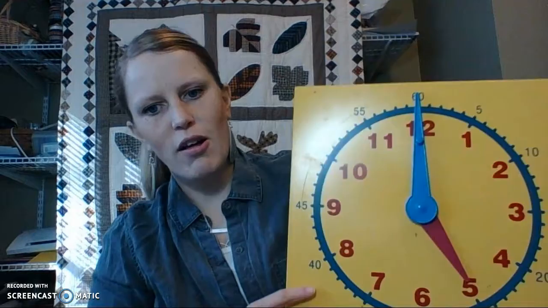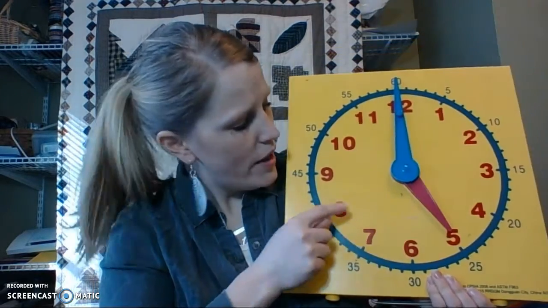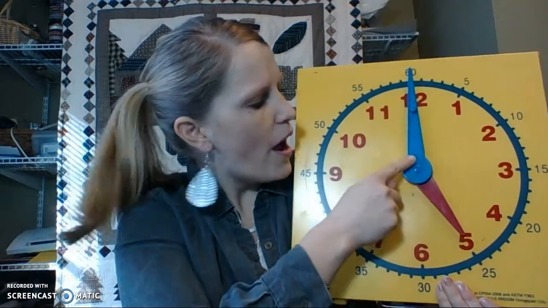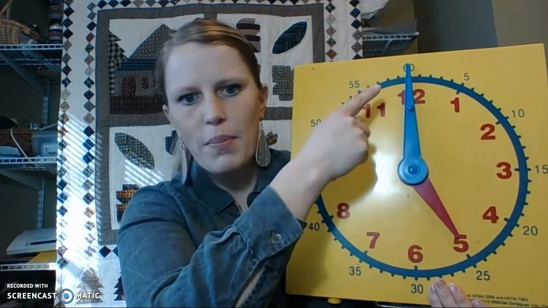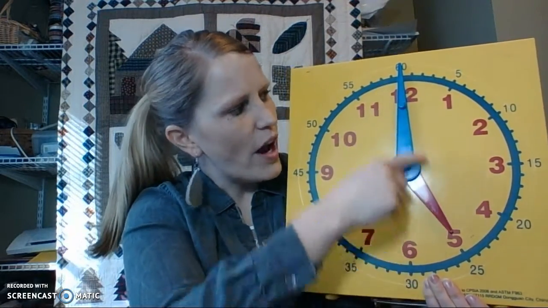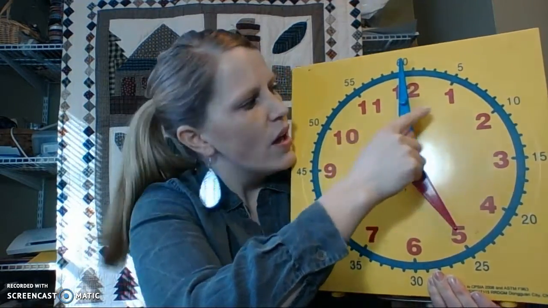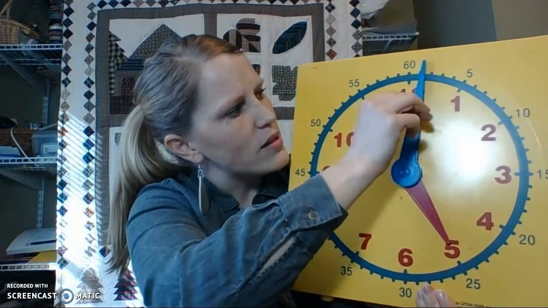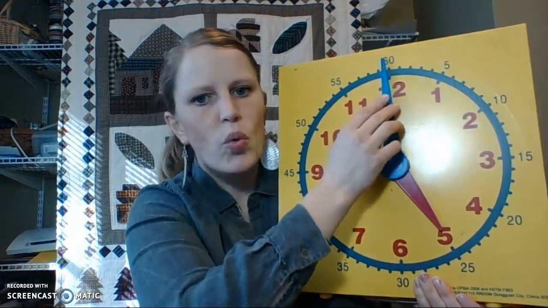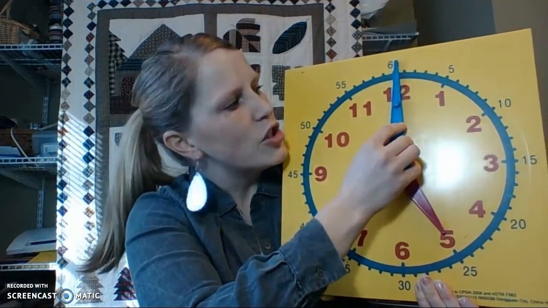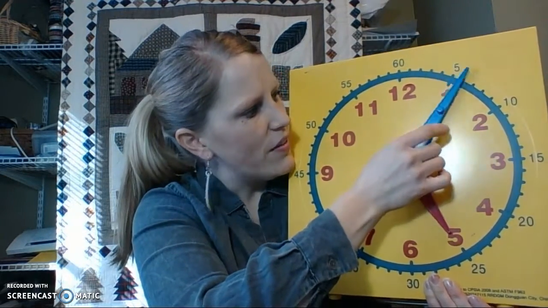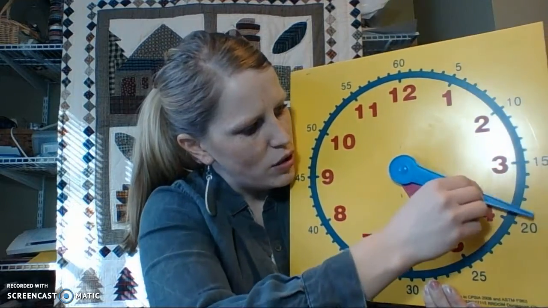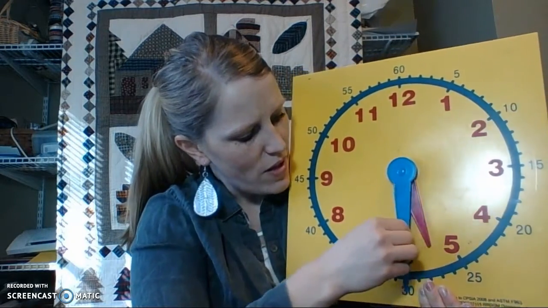Okay, so here's our analog clock. And right now you can see that our hour hand is pointing at the 5. Our minute hand is straight up at the top. And it's 5 o'clock because it's pointing at the 12. These numbers that go around, when the red hand touches them, it's for the hour. But if the blue hand's touching them, then that sounds for the minute. So when I move my blue hand, and it touches like the 1, we actually count by 5s. So watch, it goes 5, 10, 15, 20, 25, 30.